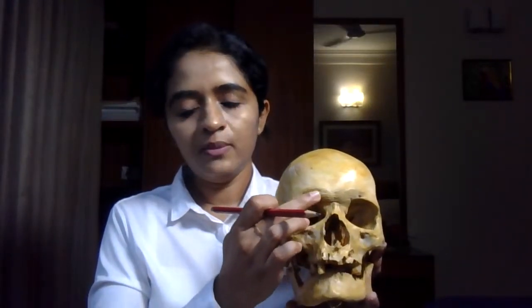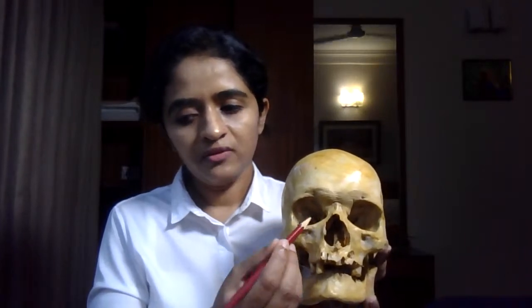And what about the medial margin? This is the medial margin, right? So this medial margin is actually formed by the frontal bone as well as you can see the prolongation of the maxilla upwards. This is actually the frontal process of maxilla. And this sharp margin formed by the frontal process of maxilla is actually the lacrimal crest.